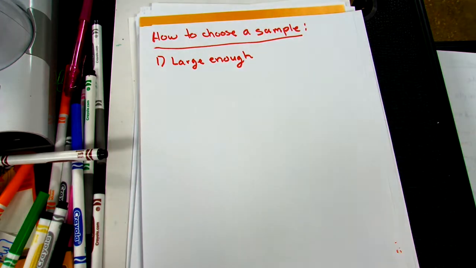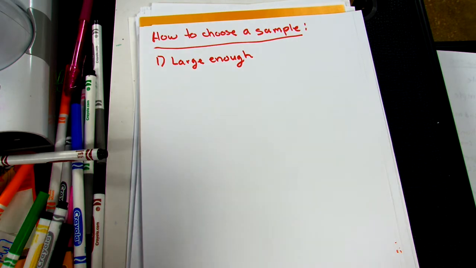If your population is 1 million people and you are only getting a sample of 10, those 10 people are not a good representation of 1 million. You need to get a little bit more. If the sample is too small, the results can be invalid and the estimated parameters that you calculated are useless. Okay.